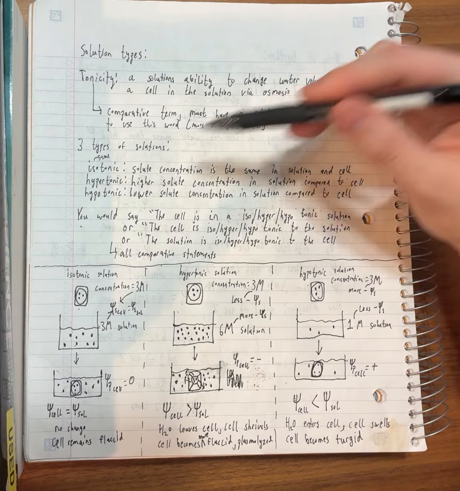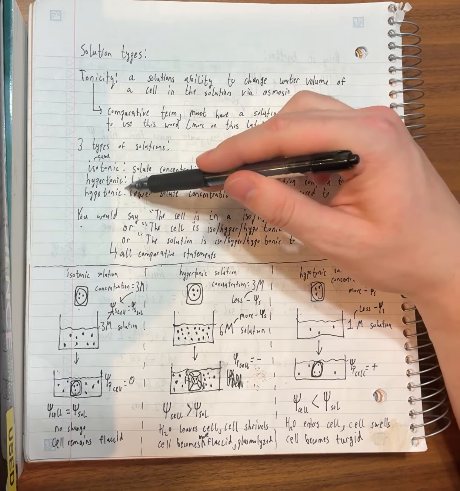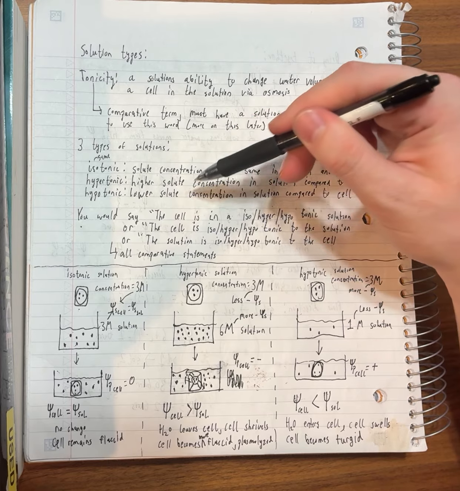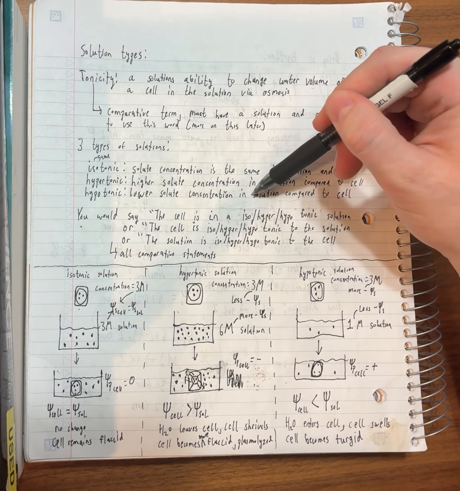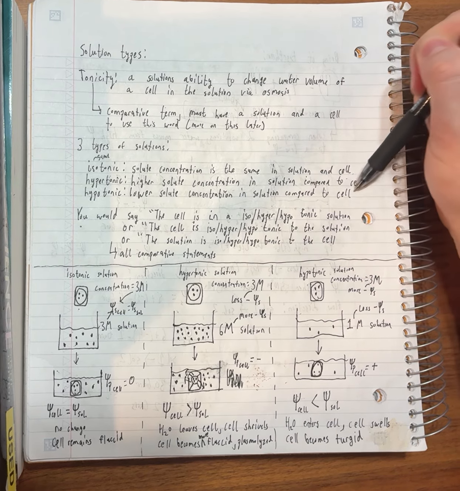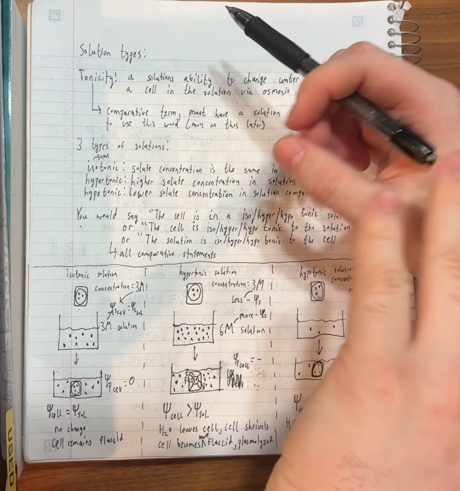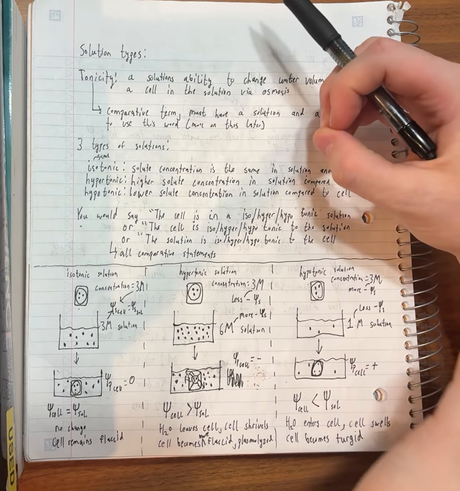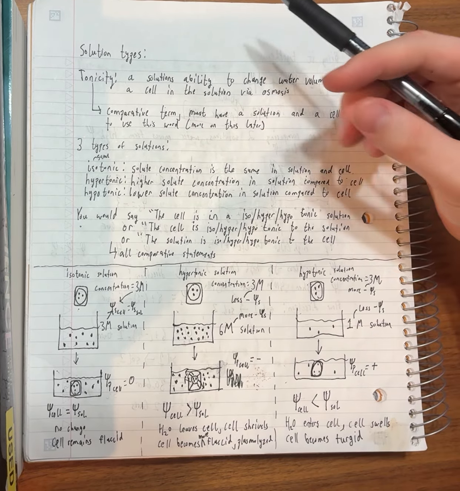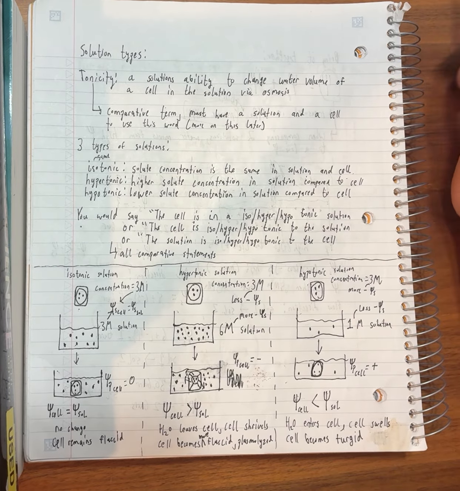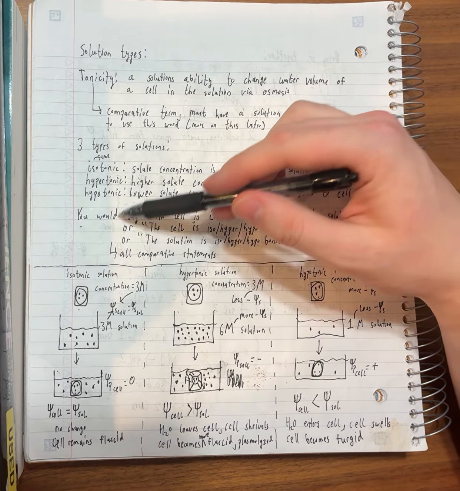Hypo means low, and that means a hypotonic solution would have a lower solute concentration compared to the water in the cell. So I take a cell that has a lot of salt inside the cell, and I put it in fresh water that doesn't have any.